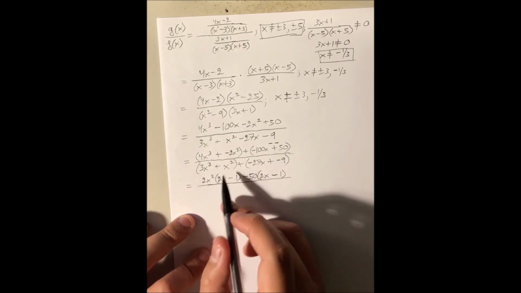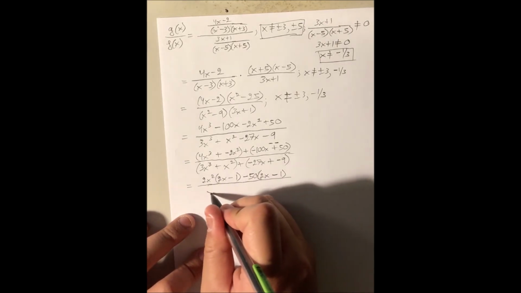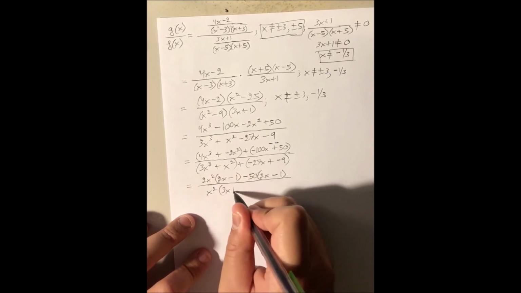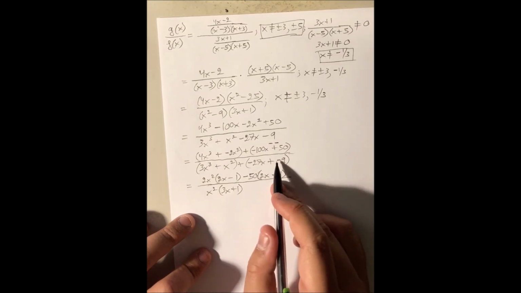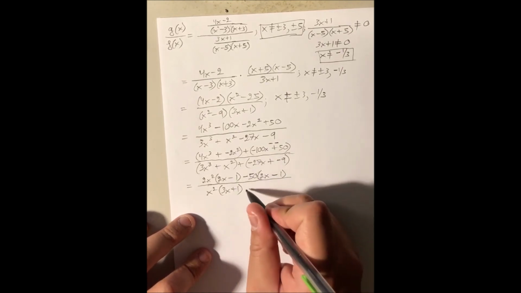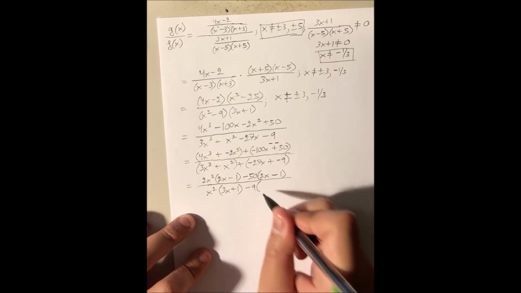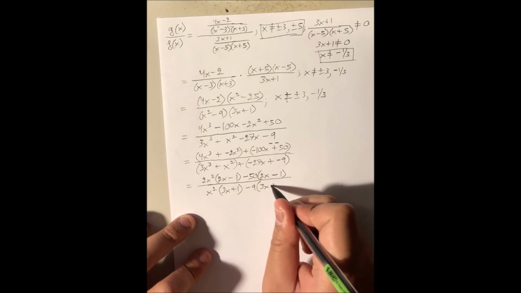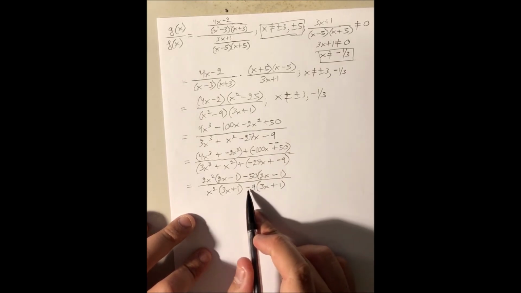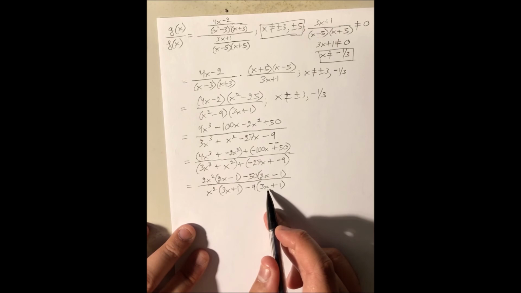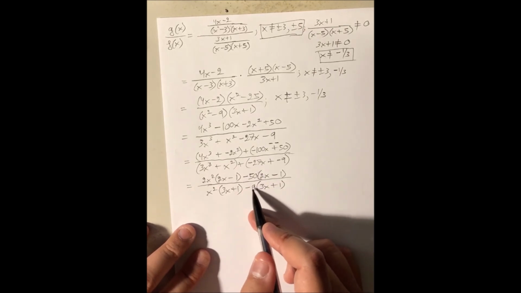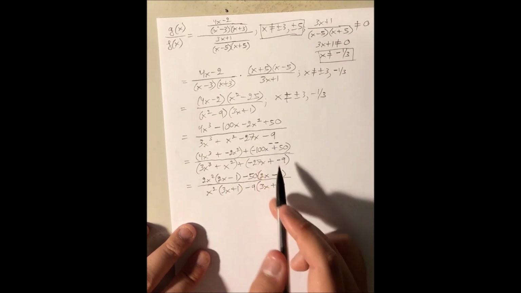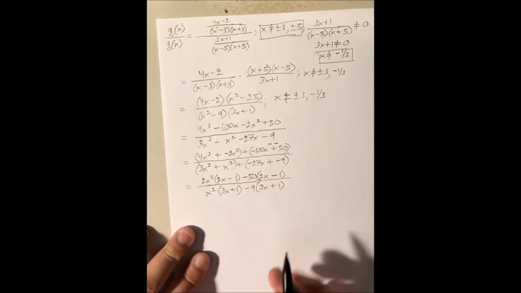Now, what about the denominator? I can factor out the x squared from here, so I got x squared, and I'm left with just 3x plus 1. For this one, I'm going to factor out the negative 9. After I factor out negative 9, I'm left with just positive 3x plus 1. That is true because if I were to multiply negative 9 back in, I got negative 9 times 3x, which is negative 27x. Negative 9 times 1 is going to be minus 9, which is the same as plus negative 9.